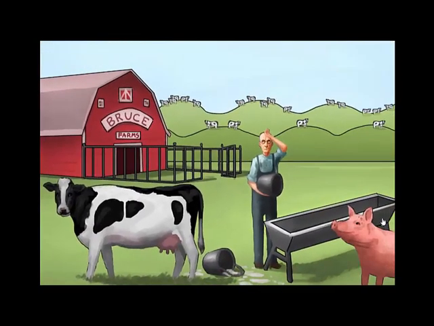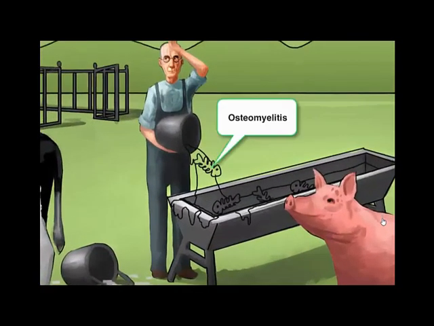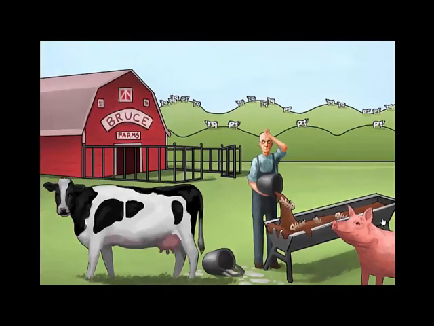Another possible complication of brucellosis is osteomyelitis, and generally this occurs in chronic Brucella infection. To help you remember this, we're going to use our recurring osteomyelitis symbol, fish bones. Let's have our farmer feed this pig with leftovers that has some fish bones in it.